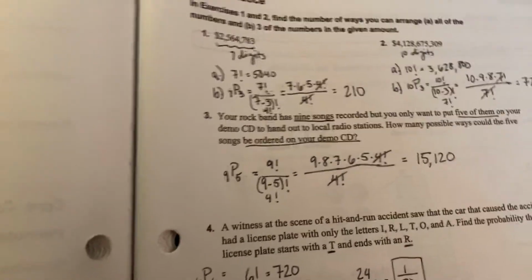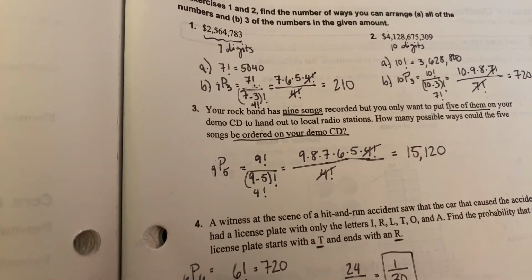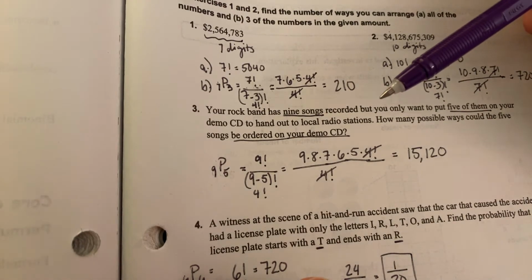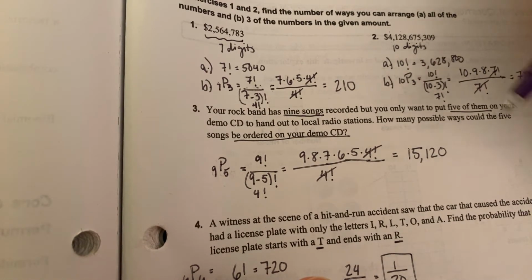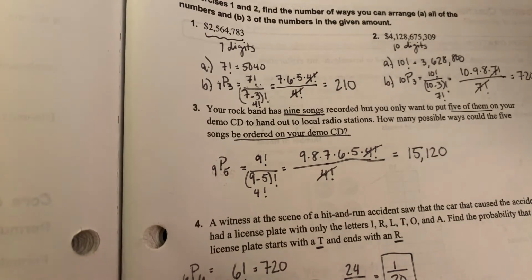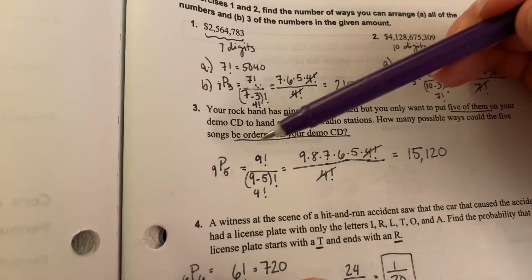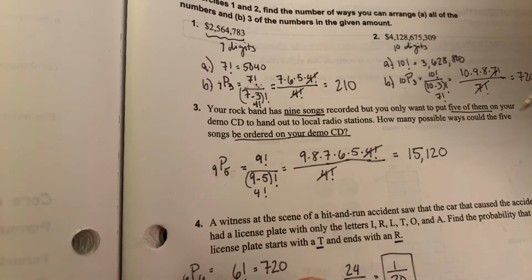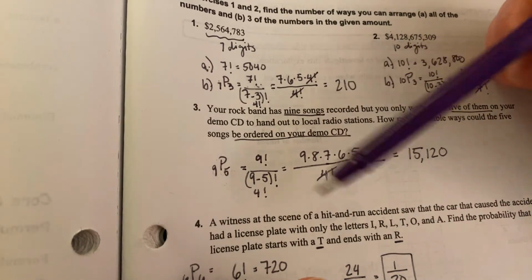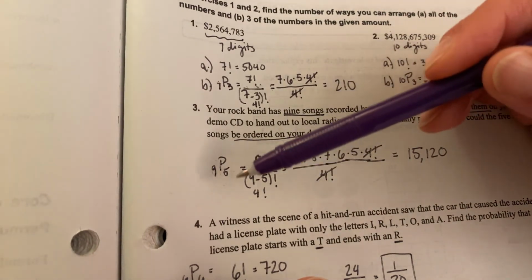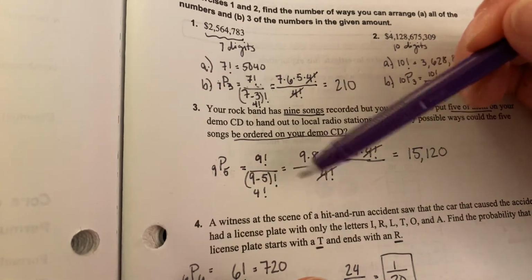Let's look at number 3. Your rock band has 9 songs recorded, but you only want to put 5 of them on your demo CD to hand out to local radio stations. How many possible ways could the 5 songs be ordered on your demo CD? So order is important, so we're going to use permutation. So it'd be 9P5. And you could enter this into your calculator, or you can use the formula here.